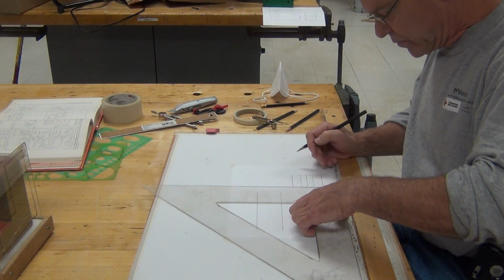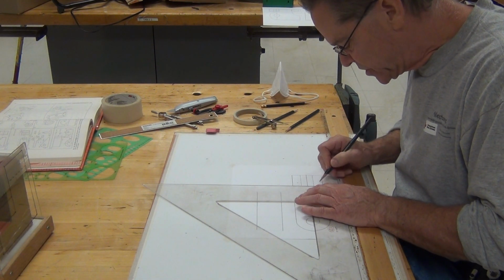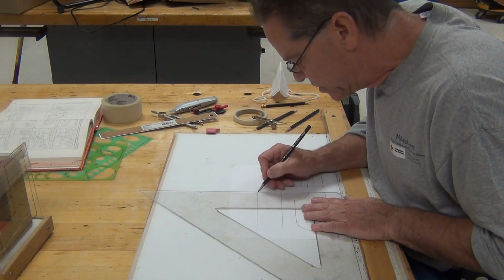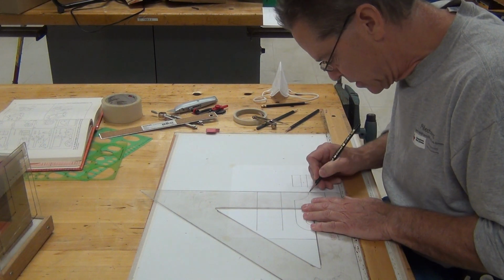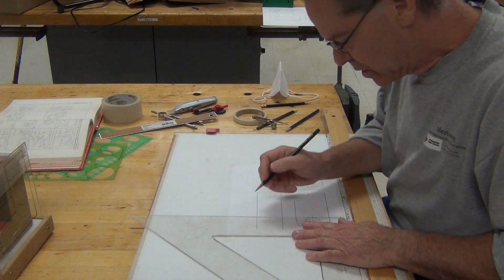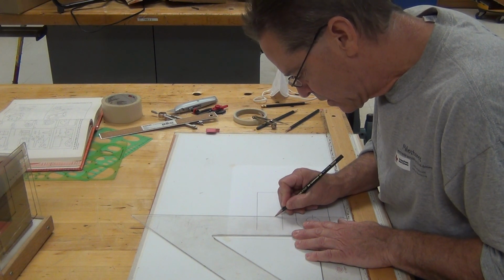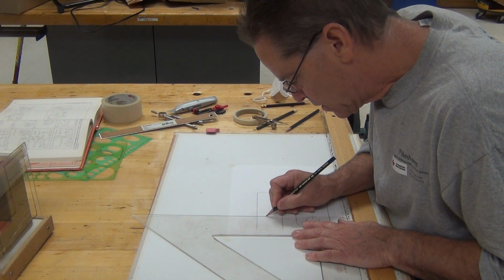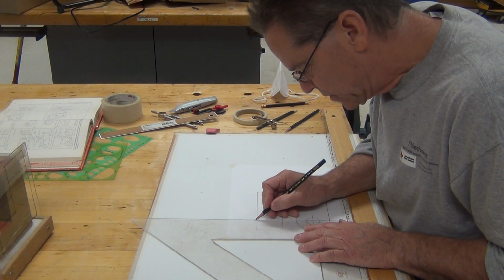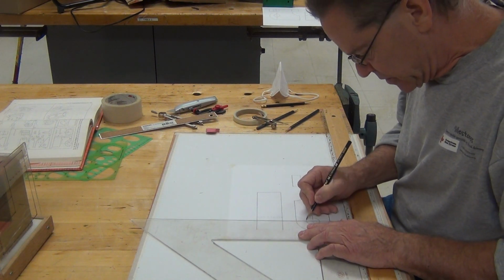The black graphite, especially if you're using a soft pencil, puts a lot of graphite down on the page, and that will be easy to smudge and make it look messy. Center line. Center line.